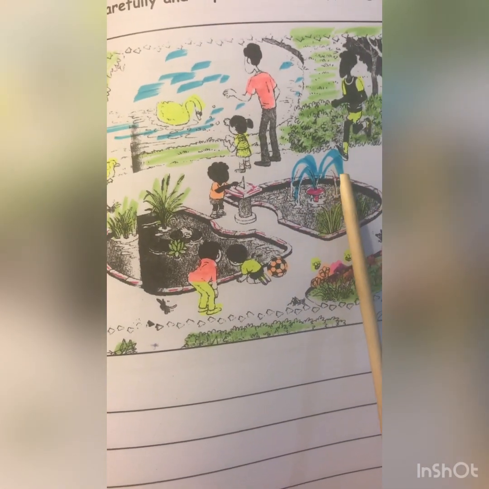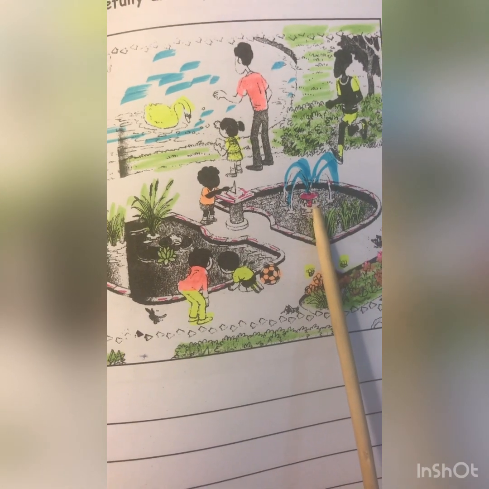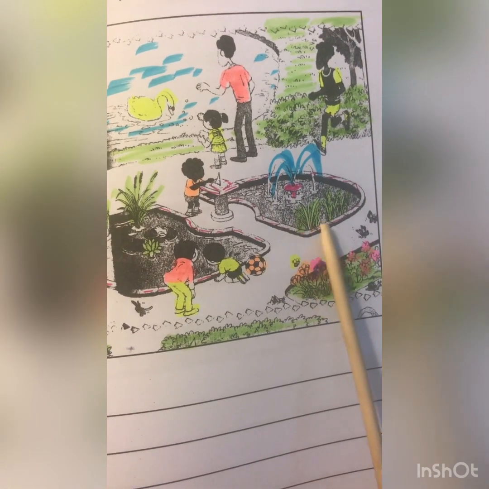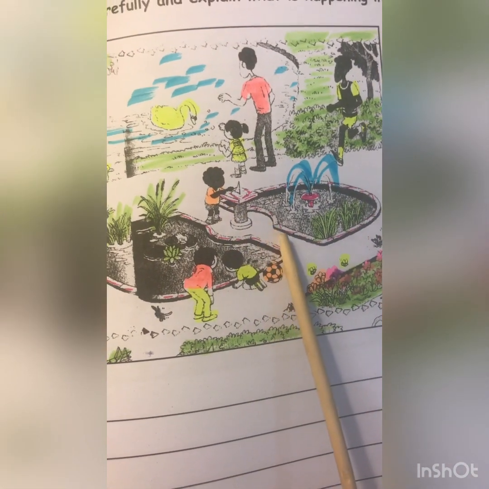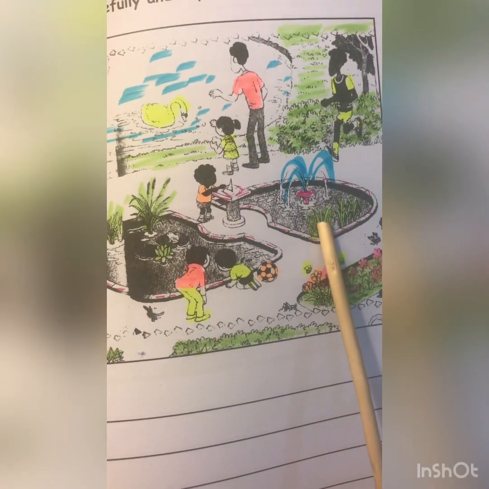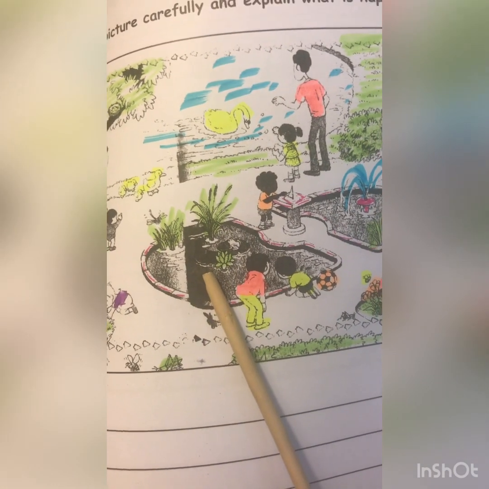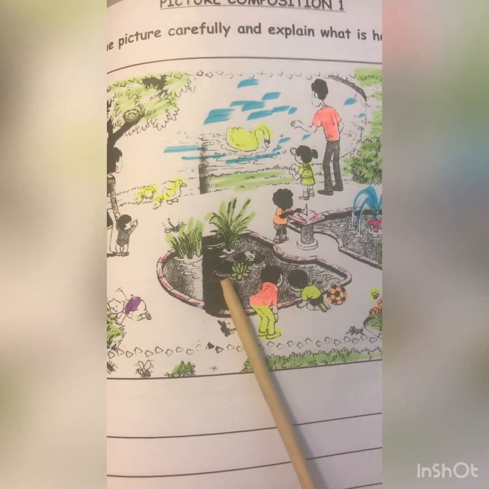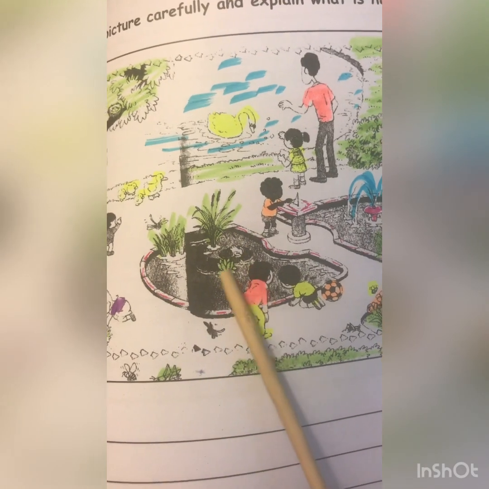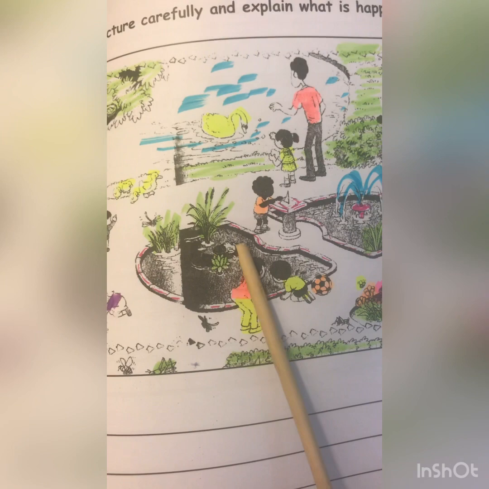For instance, there is a fountain in the middle of the park. The fountain is surrounded by a beautiful brick structure. The fountain is increasing the beauty of the park. And there is another little pond which has a lot of plants and water lilies inside. Frogs are hopping on the leaves.